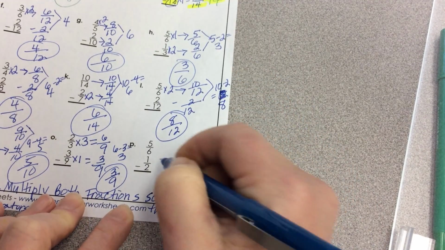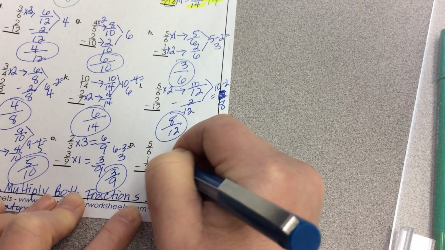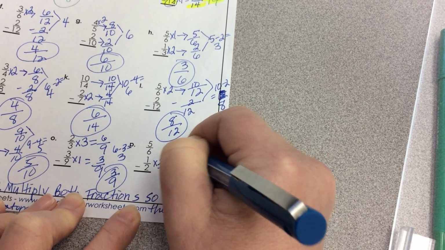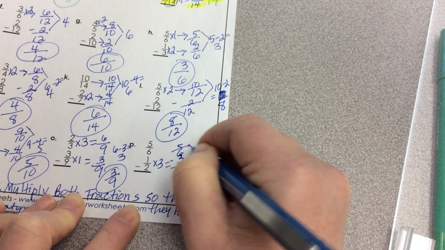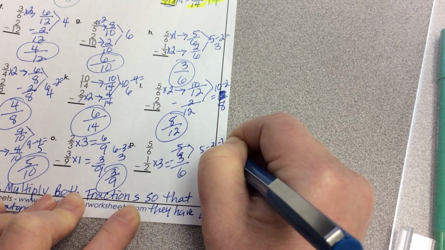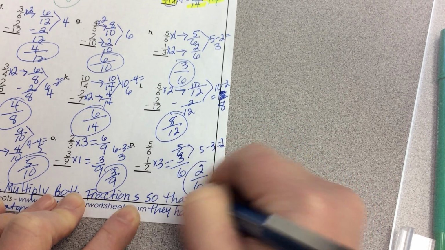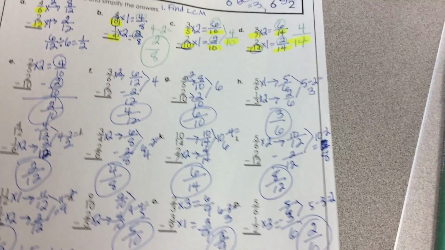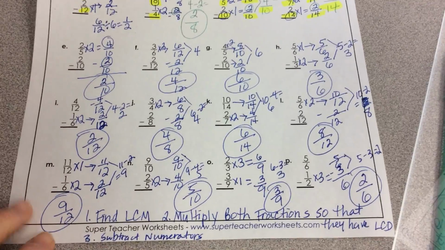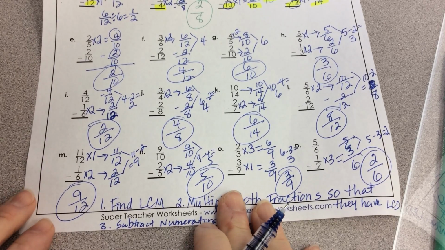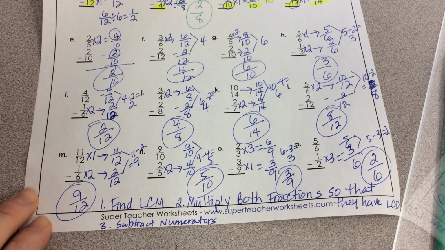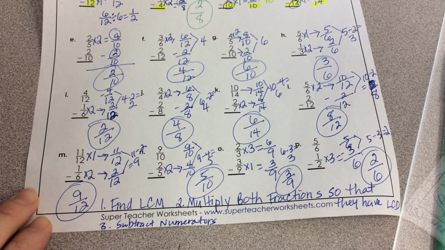Okay, and the last one, oops. All right, there we go. So there are your answers. And if you need any other help, let me know. We do have a quiz tomorrow. The quiz is going to have addition and subtraction on it.